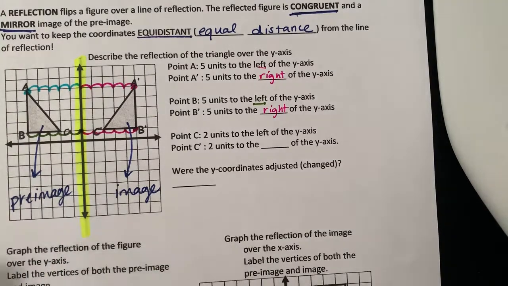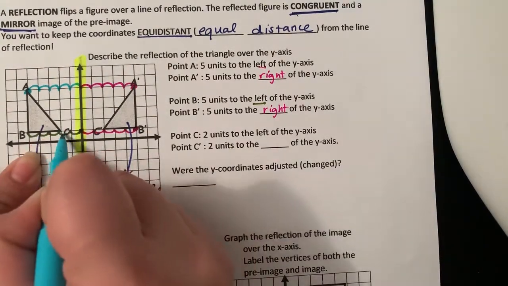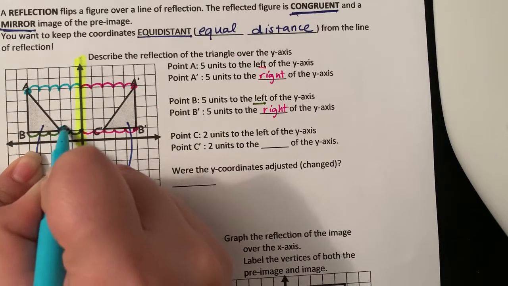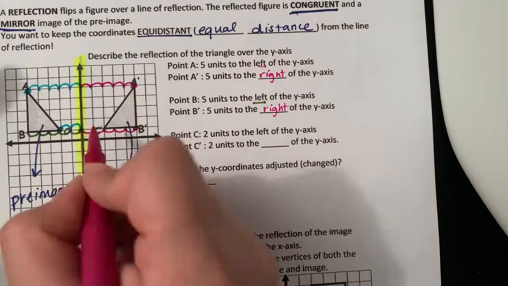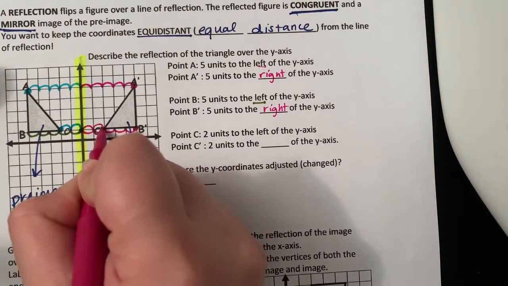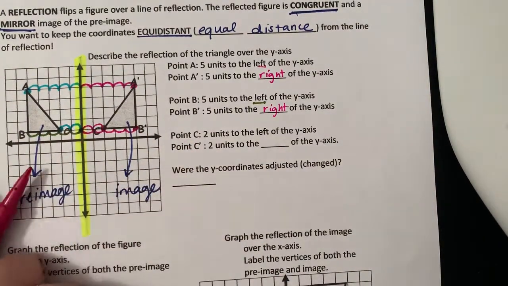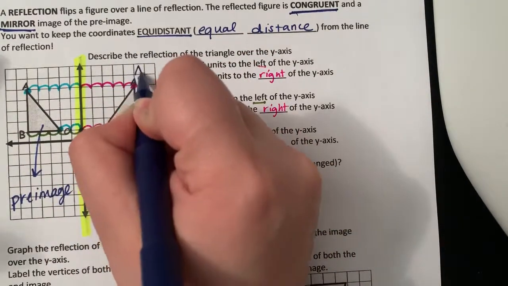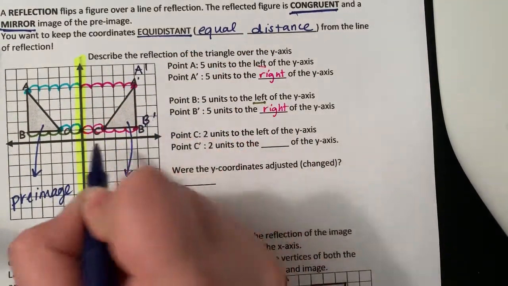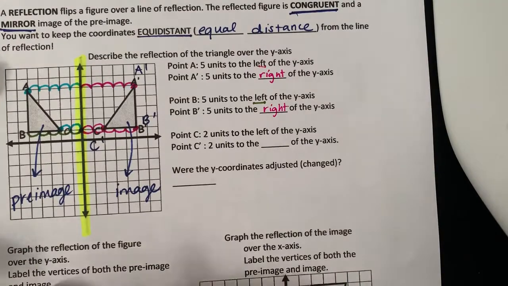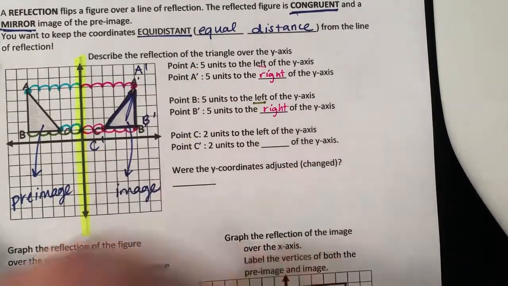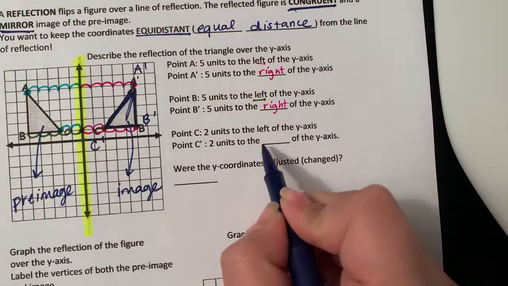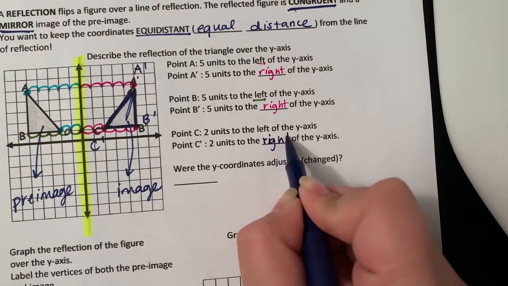And our last one is C prime. So if we start at C, you count 1, 2, which means on the other side, it is going to be 1, 2. And that is our new location, C prime. A prime, B prime, and C prime. And if you need to color it in so you can see, go ahead. But it is 2 units to the right of the y-axis.